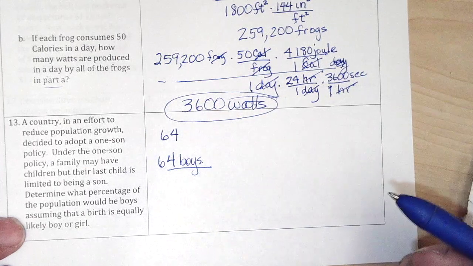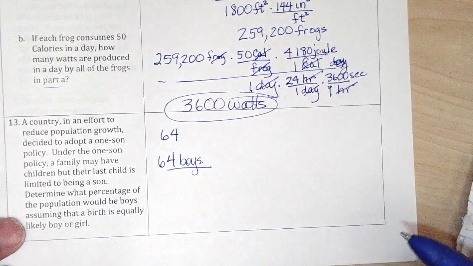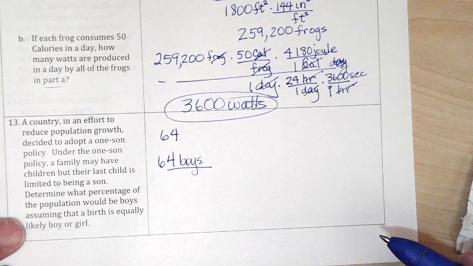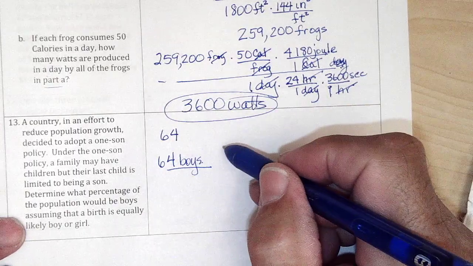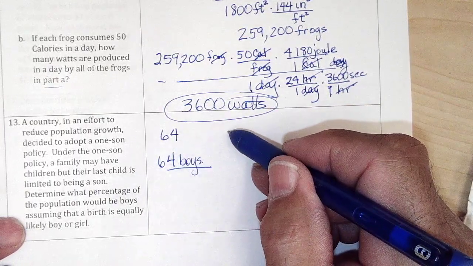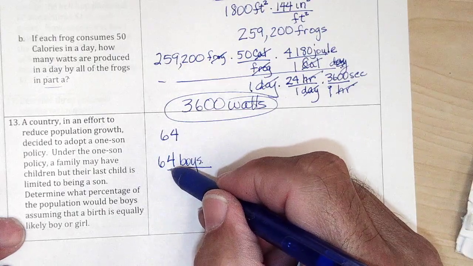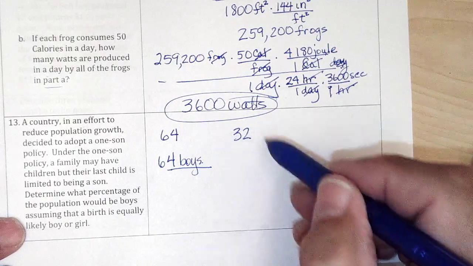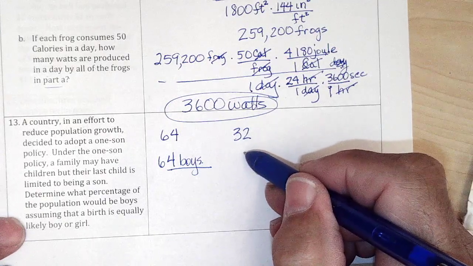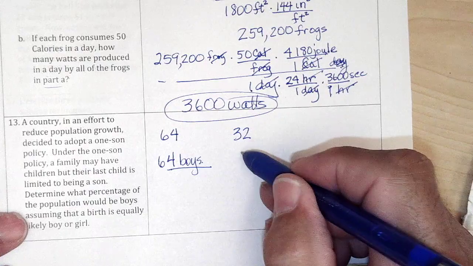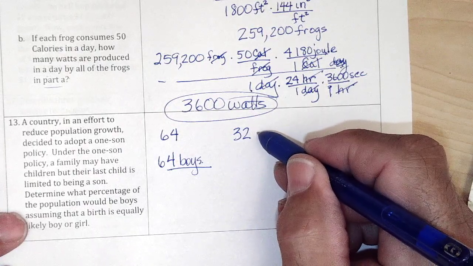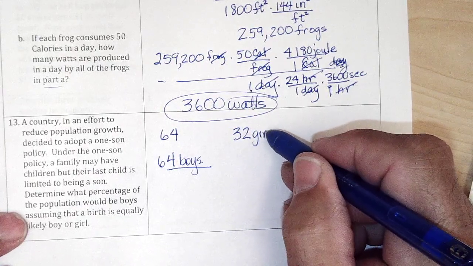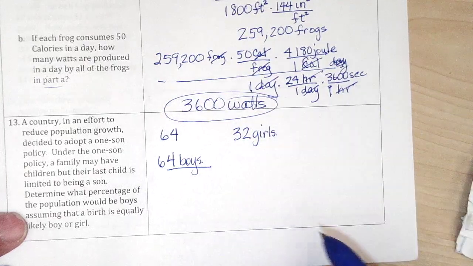Because they all stop when they have a boy. So each family will have 1 boy. Now, half of them will have a boy on the first birth. The other half will have a girl on the first birth. So there'll be 32 girls after their first birth.